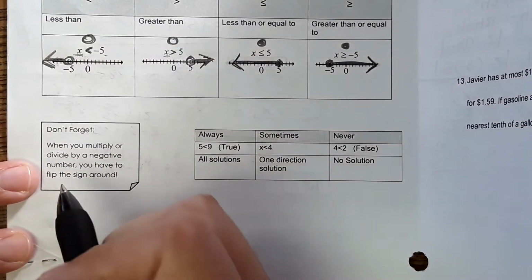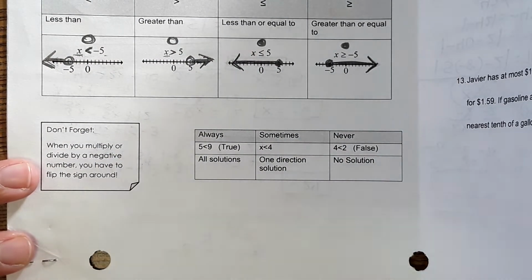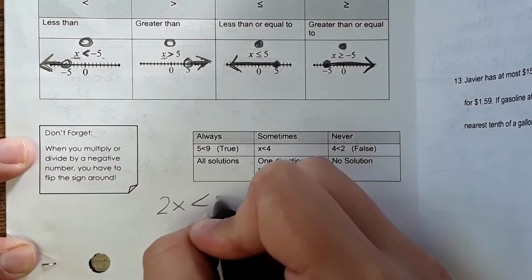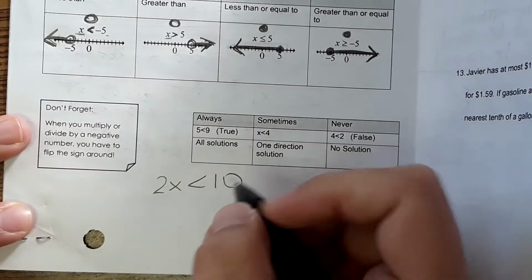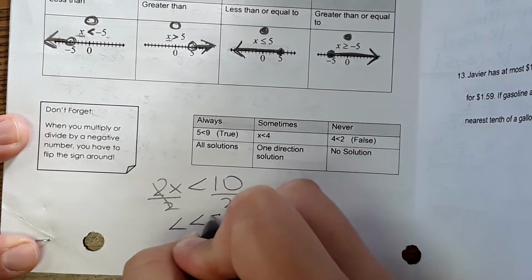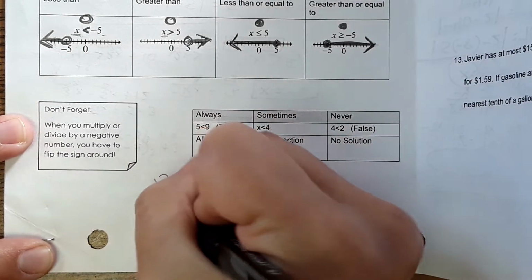Okay, now when we solve inequalities, we solve them just like we would an equation. For example, if I have 2x is less than 10, all I would do is solve it like an equation. Divide both sides by 2, and I get x is less than 5.